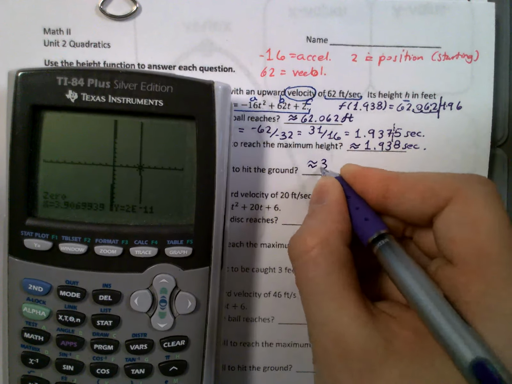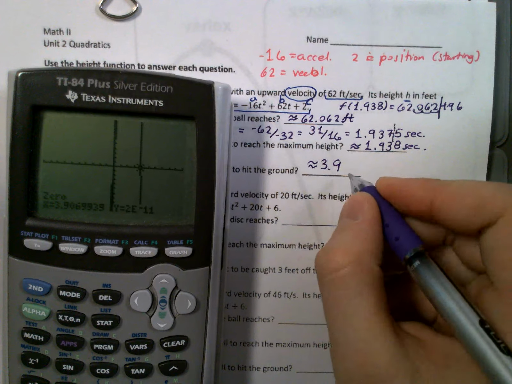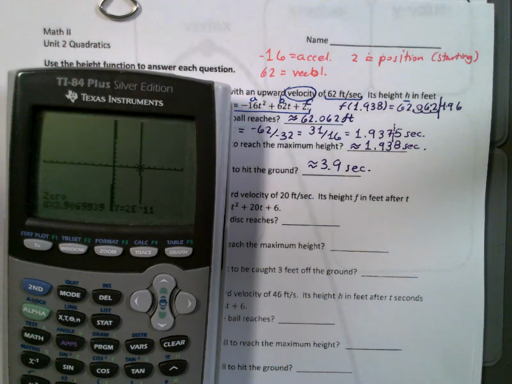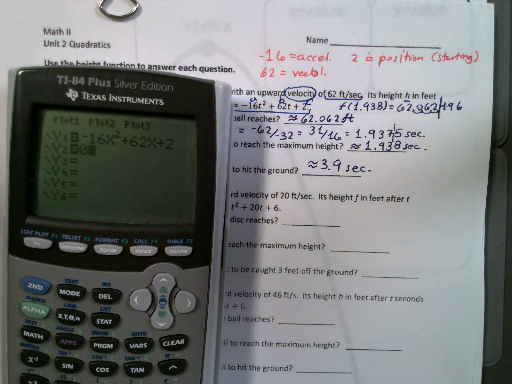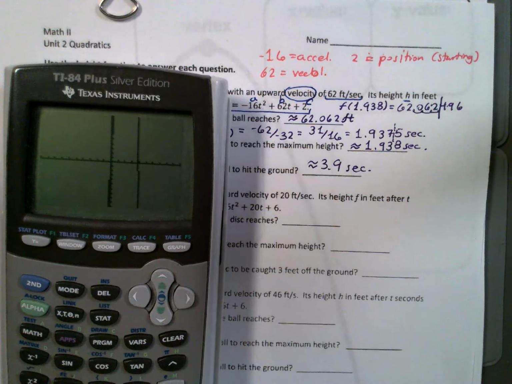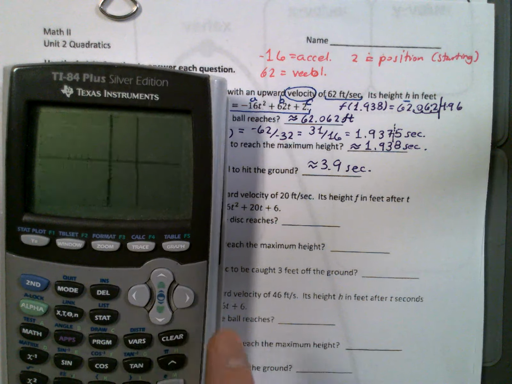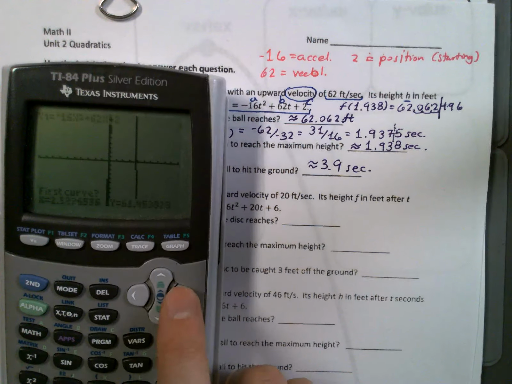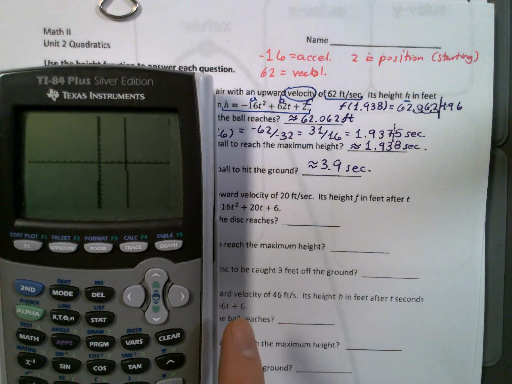However, there is an easier way actually to get it, believe it or not, that doesn't involve doing that crazy trace. I almost forgot the label, 3.9 seconds. What you can do is you go back to y equals, and you set it equal to 0. And then you go back and graph again. Then you do second trace, intersect, get as close as you can to where it crosses the x-axis. Hit enter again, hit enter again. There's your answer.